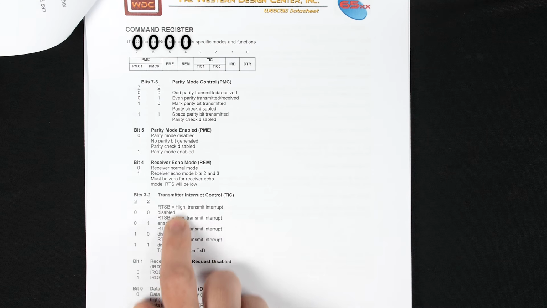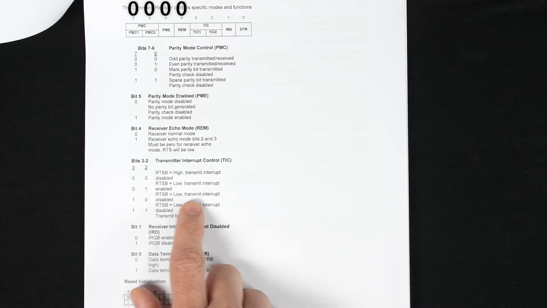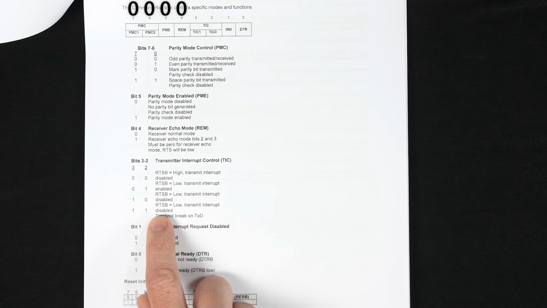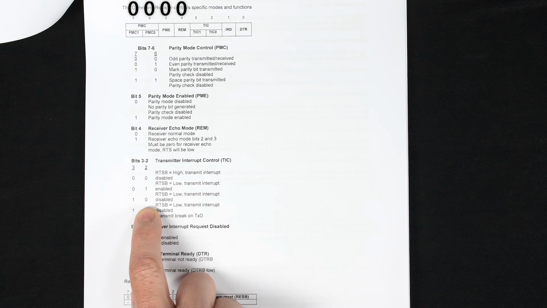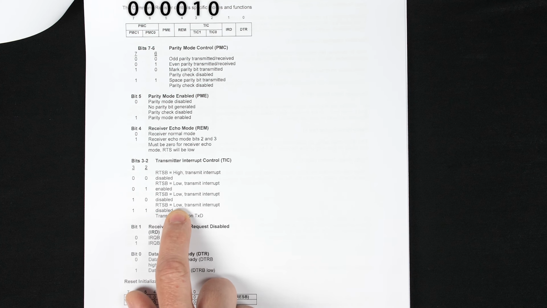And then, as I mentioned before, we're not going to be doing anything with interrupts. So I basically want to disable interrupts. A couple of these options have interrupts disabled. This option here, 1-0, I think is what I want to use. So ready to send will be active low. Not that we're using that pin, but that's what it would be if we were in fact ready to send. And then we'll disable transmit interrupts.